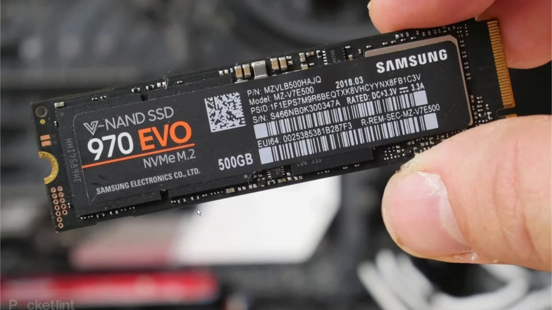For a program disk, you would typically have something that's using a technology called PCI Express, and it doesn't say anything here, but this NVMe M.2 is really what says that it's PCI Express. You can see it's a different form factor. It's smaller, much faster. This one is a 500 gigabyte drive.